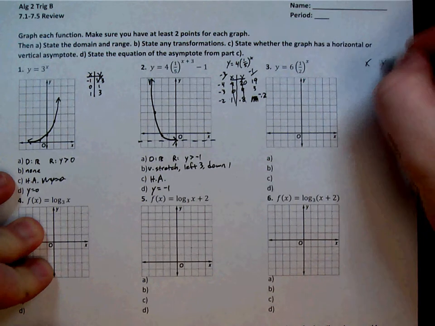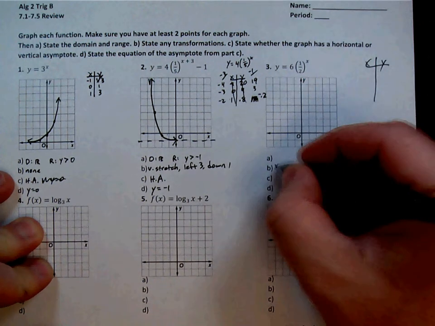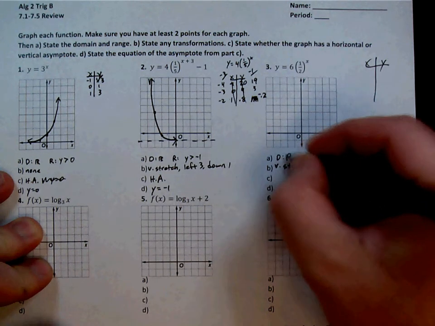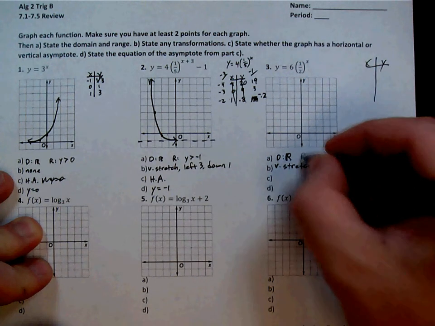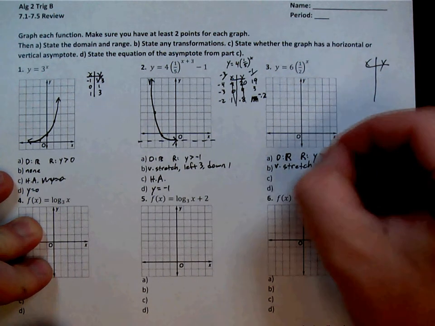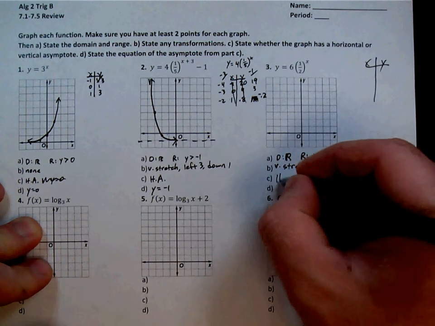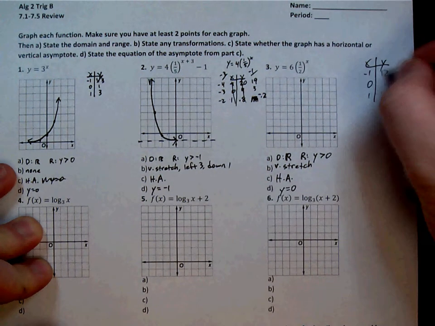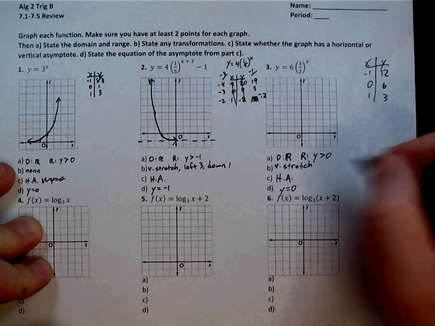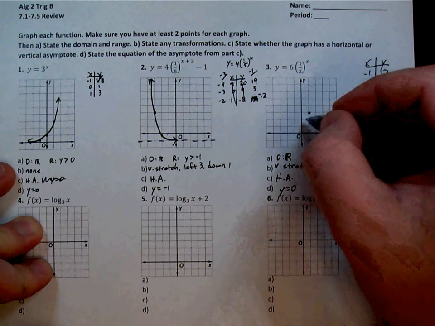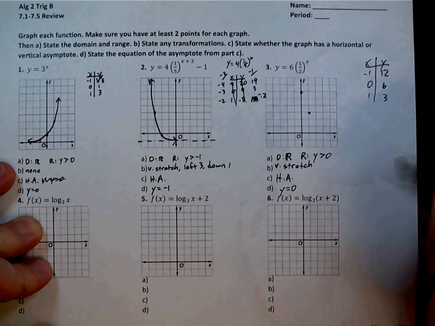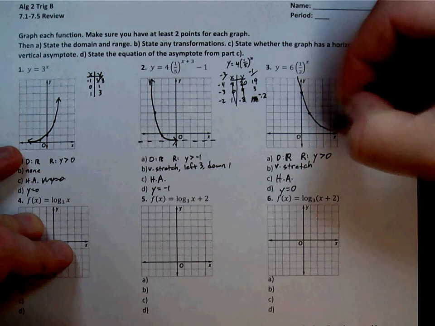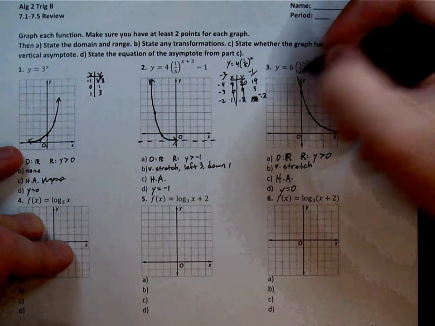Number 3, I won't have to do any transformations other than it's a vertical stretch, because that's 6. Domain is all reals. Range is going to be y is greater than 0, since there's no vertical shifting. It's a horizontal asymptote, and that asymptote is y equals 0. Those 2 points are the only ones that really are going to fit on my graph. Start approaching that 0.